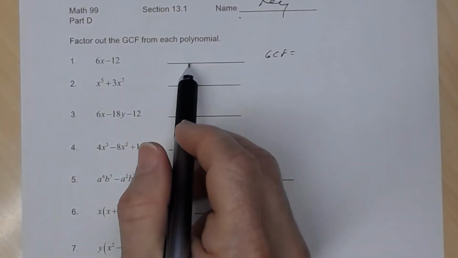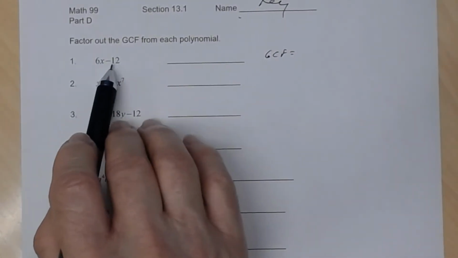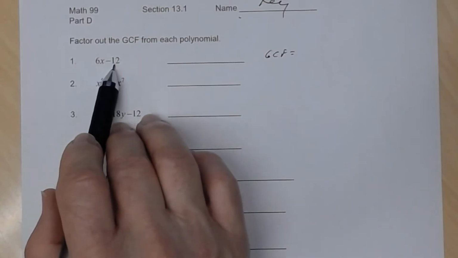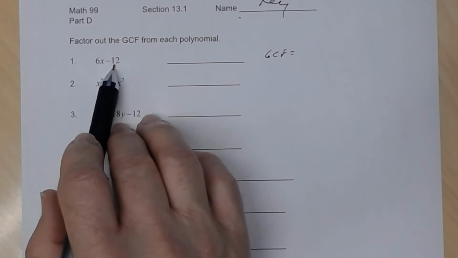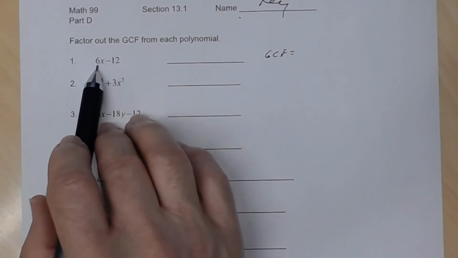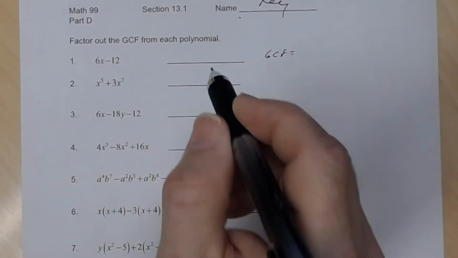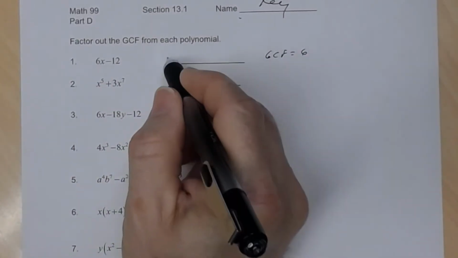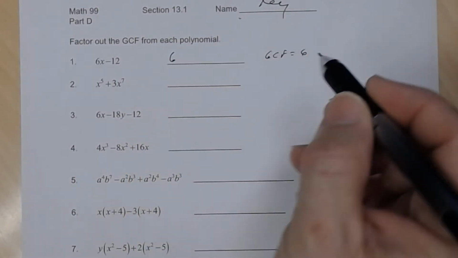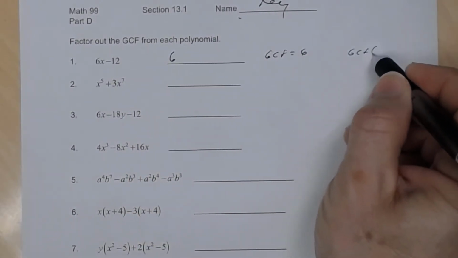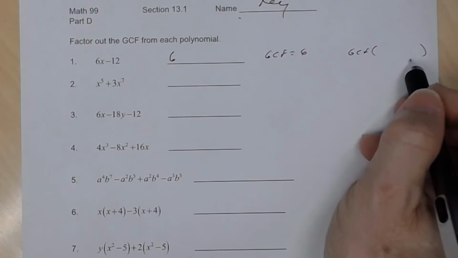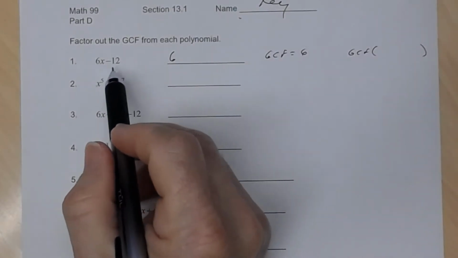factor this polynomial. So if you look at these two terms, 6x and a negative 12, the greatest common factor of those two terms is 6. Not 3, 6. Because 6 goes into 6 and 6 goes into negative 12. So the GCF is 6. So now I'm going to write this as the GCF. Remember, it's always the GCF times some polynomial that will give you the original back.